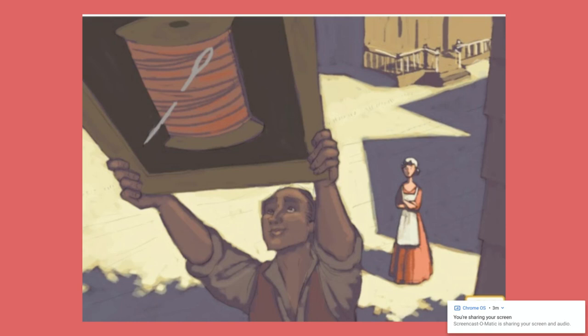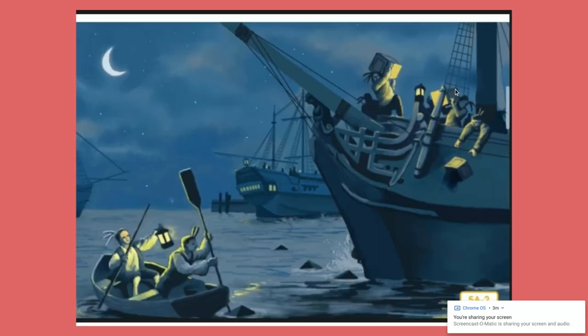A seamstress is a person who sews with needle and thread to make or repair things made of cloth. John hung a sign outside their house at 239 Arch Street. The needle and spool of thread helped people to find their shop. At about the same time that Betsy and John were having a party to celebrate their wedding, patriots in Boston were having their own party, the Boston Tea Party.